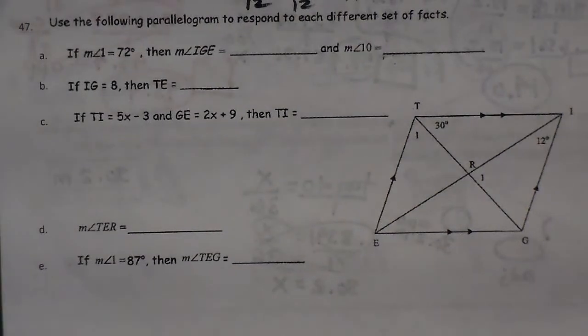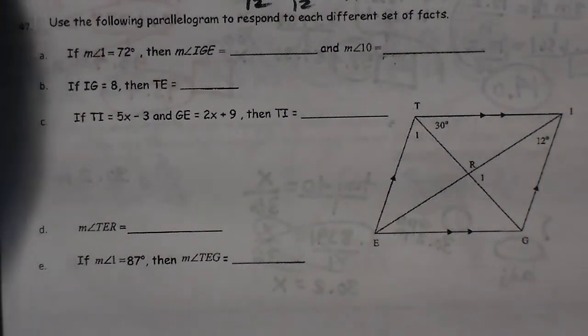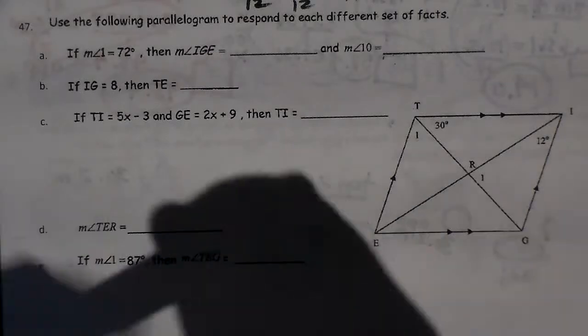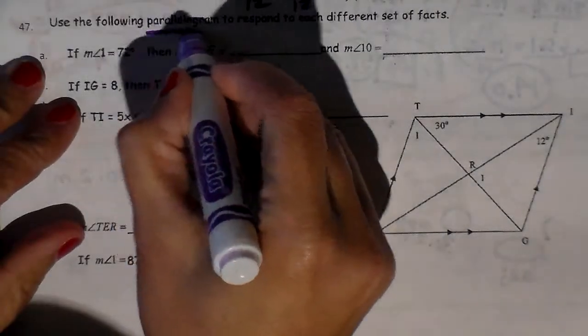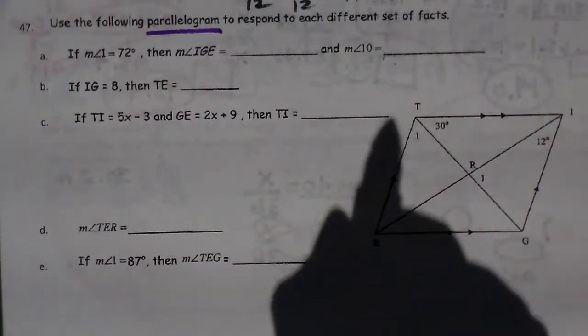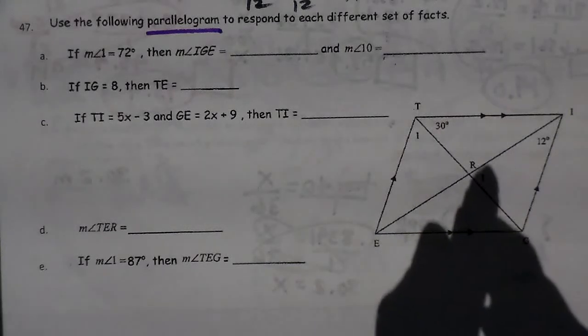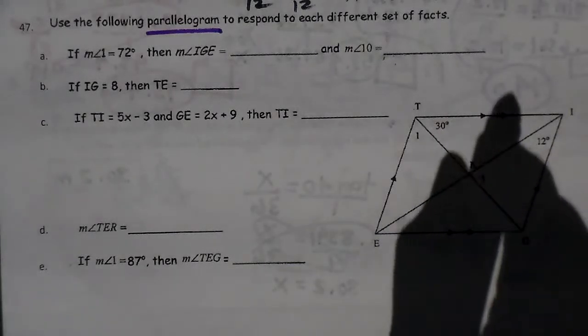Okay, so now we're going to look at quads. We're on number 47, so we're going to look at special quads, and we're going to start with parallelograms. Parallelograms have some key qualities.